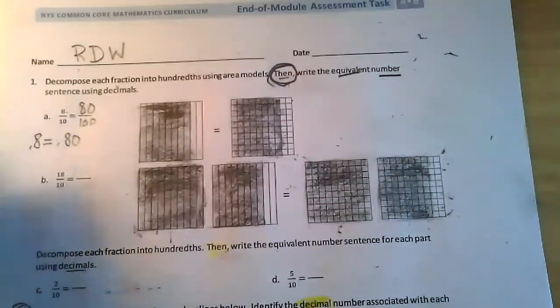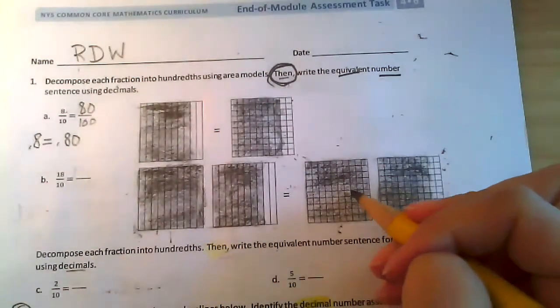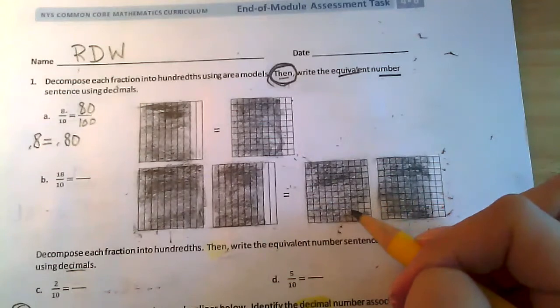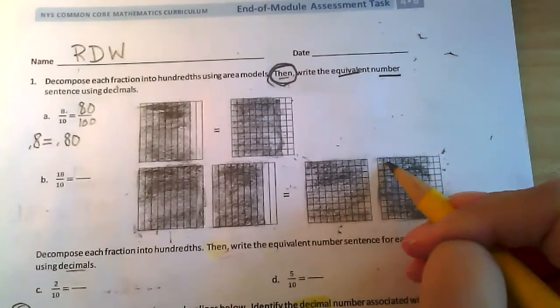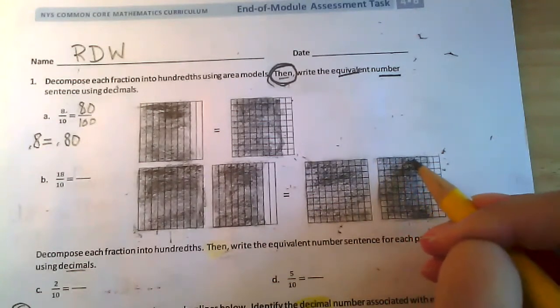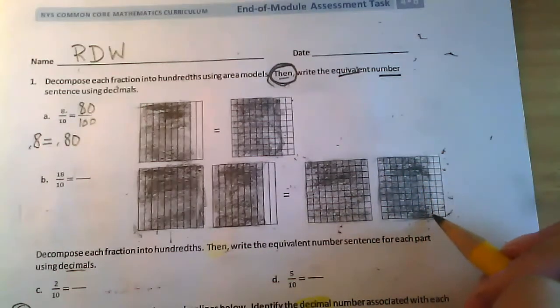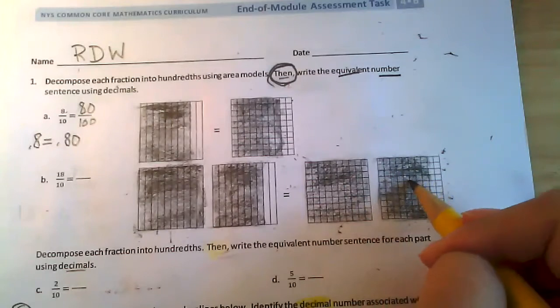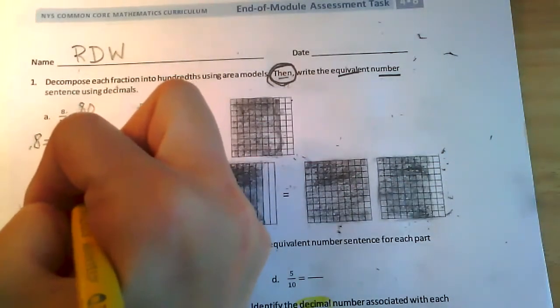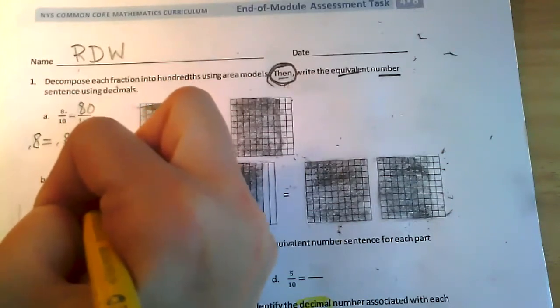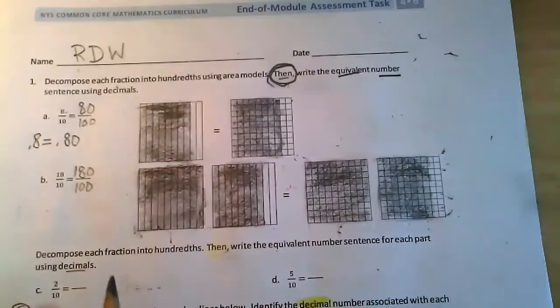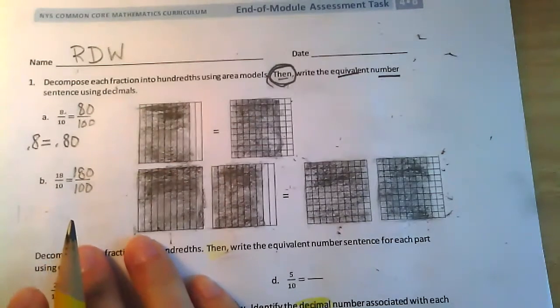This entire thing is 100 hundredths. Then I have 10, 20, 30, 40, 50, 60, 70, 80 more hundredths shaded. So 180 is 180, right? 180 hundredths.